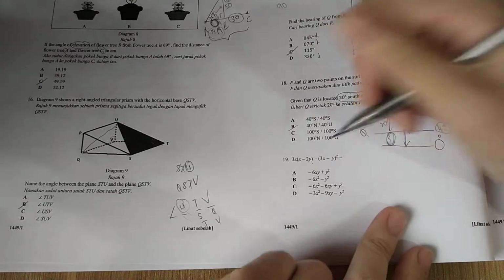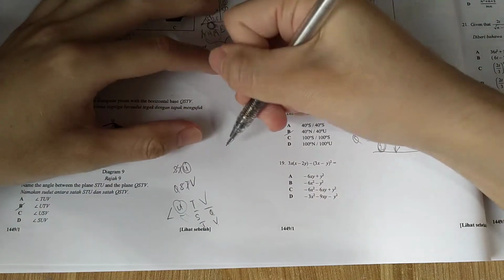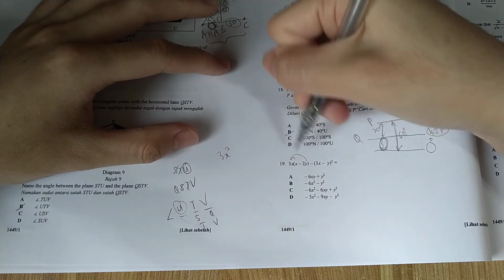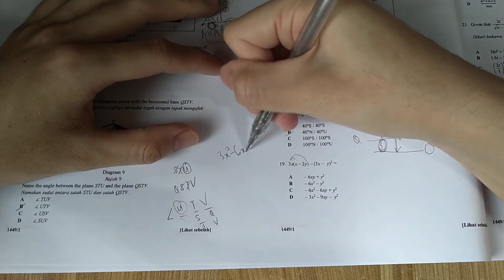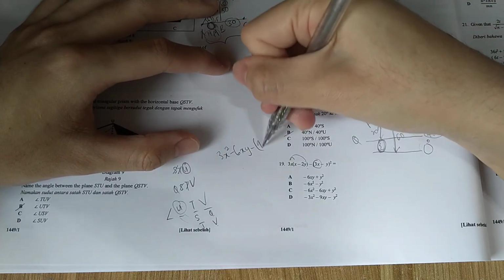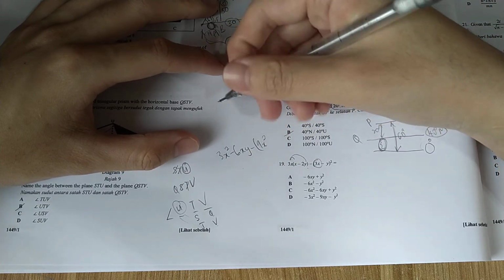Next, 19. This is quite simple, just expand normally. So, darab. What's 3x times x? 3x square. What's 3x times negative 2y? Negative 6xy. What is 3x minus y square? Okay, first you take 3x square, you get 9x square. Please put the bracket. If you don't put the bracket, salah.